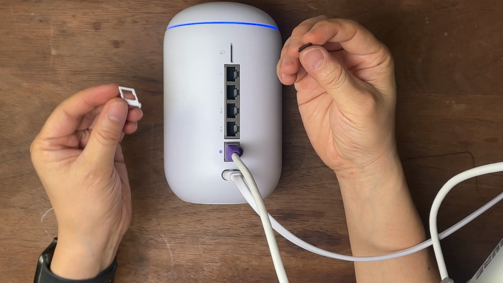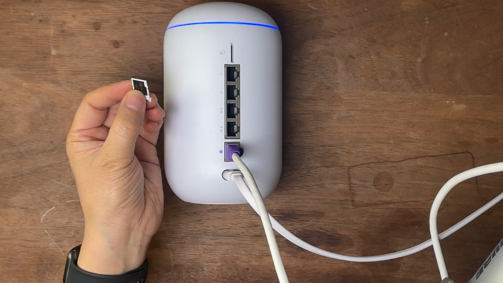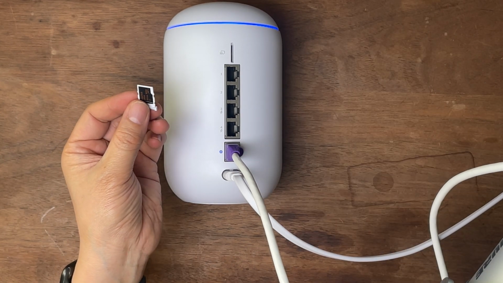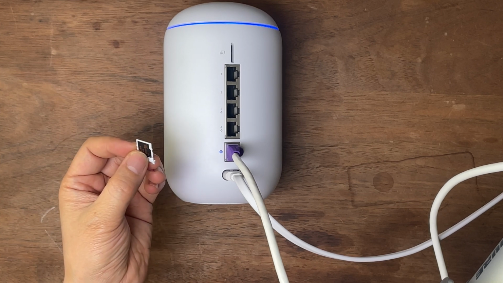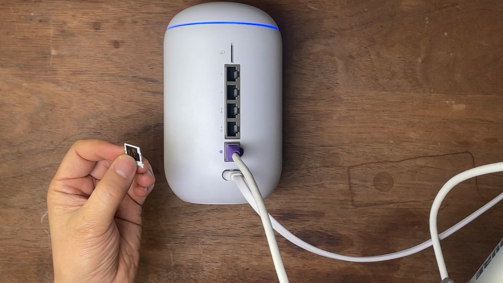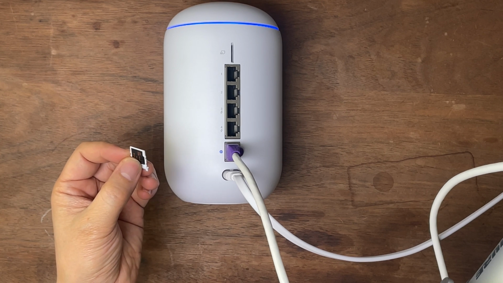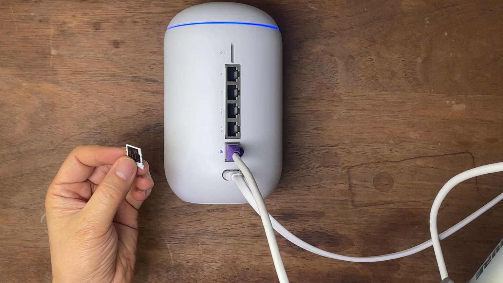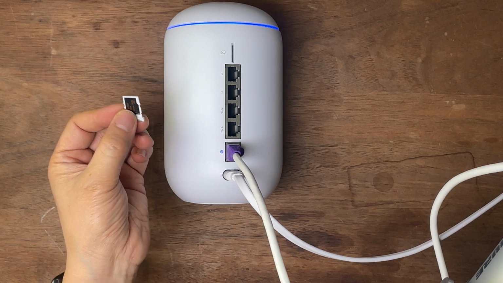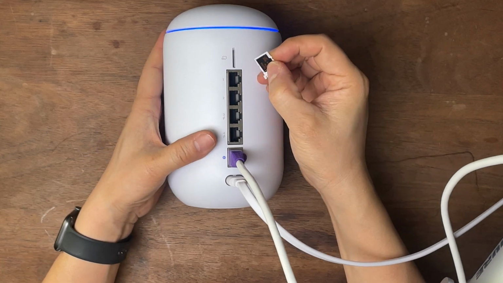a regular micro SD card. According to UniFi's website, the only limitation is the card size has to be larger than 1 to 8 gigabytes. I believe that's because the built-in SSD has that size. We will talk about that later. I already inserted the card, then we can put it back.